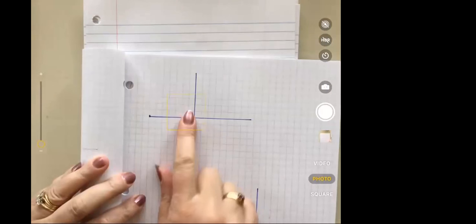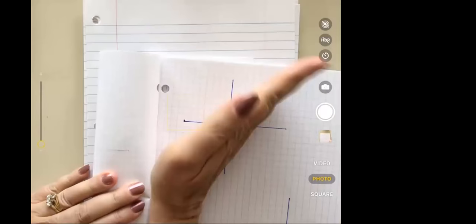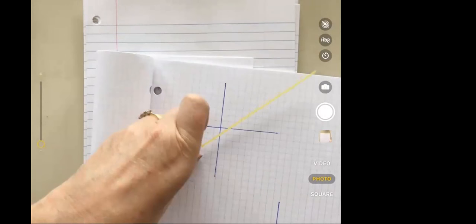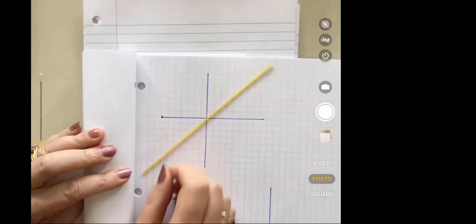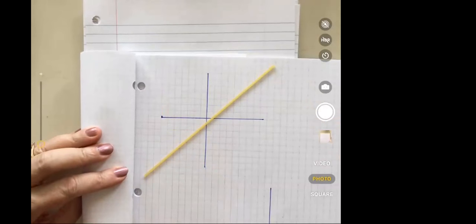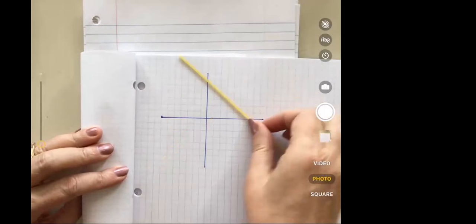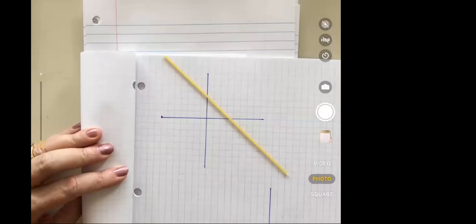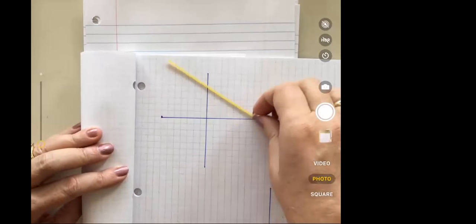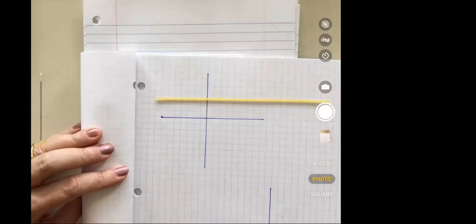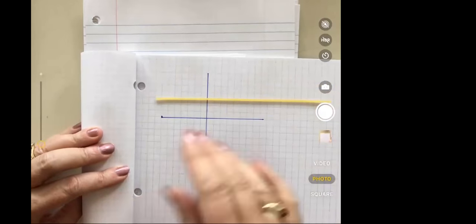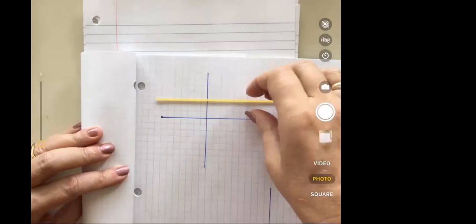So slope is a way to describe the angle of a line. If you have a graph, and a line like this, look at my cool piece of spaghetti here. If you have a line like that piece of spaghetti going uphill, that's got a positive slope. If you have a line going downhill from left to right, that's a negative slope. If it's horizontal like that, that's a zero slope. The slope is just a way to describe how steep the line is.